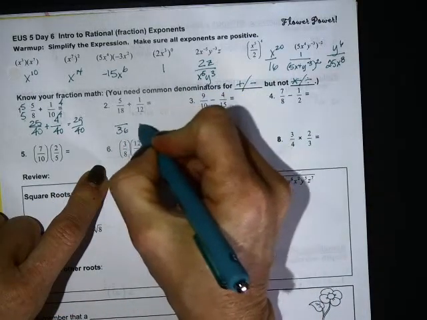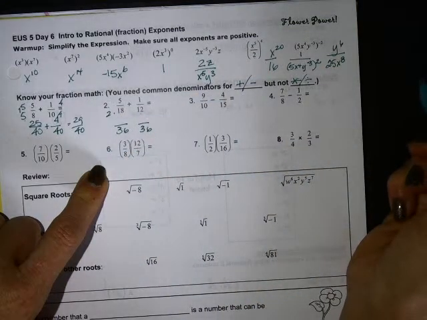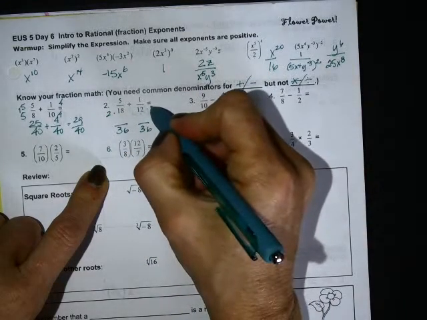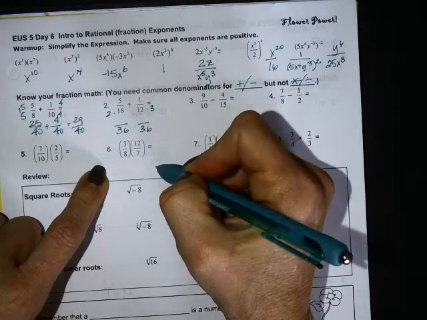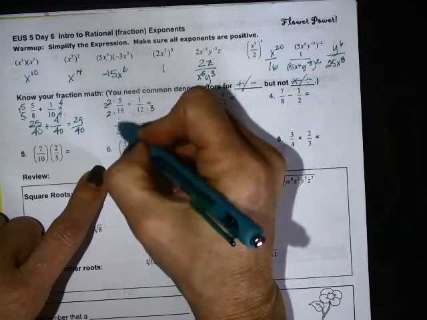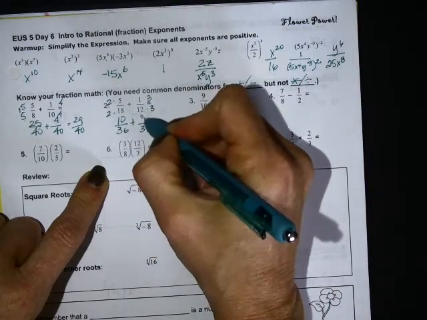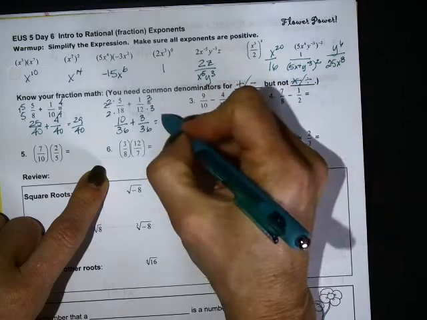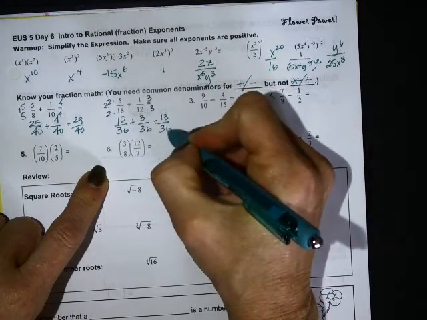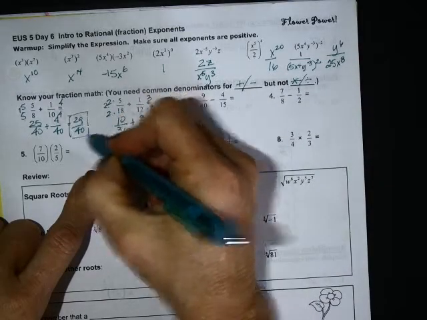So 36 is going to be my common denominator because 2 times 18 gives you 36, and 3 times 12 gives you 36. So if I multiply 2 on the bottom, multiply 2 on the top, we get 10. 3 on the bottom, 3 on the top, 3 up there. So we get 13 over 36, and at first that looks like that should simplify, but it does not.